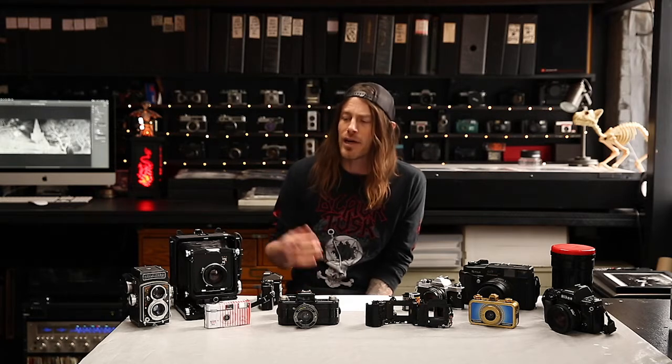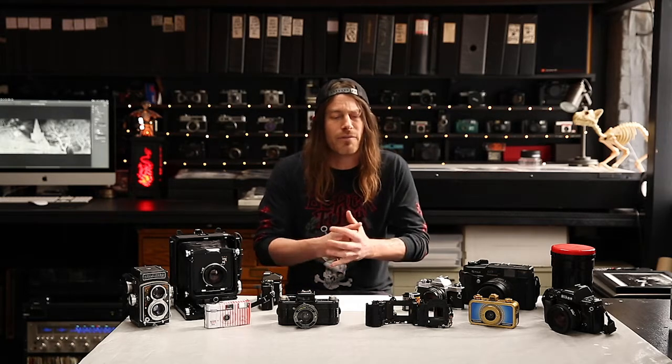I'm going to go over the different size cameras, different format cameras, and the film they take, talk about their advantages and disadvantages, and we're going to go over camera basics like aperture, shutter speed, film speed, ISO, and how to make a basic exposure.